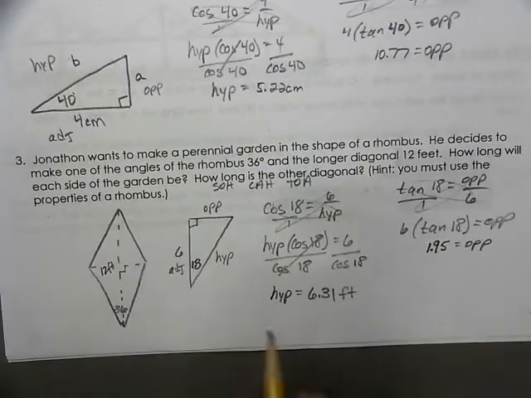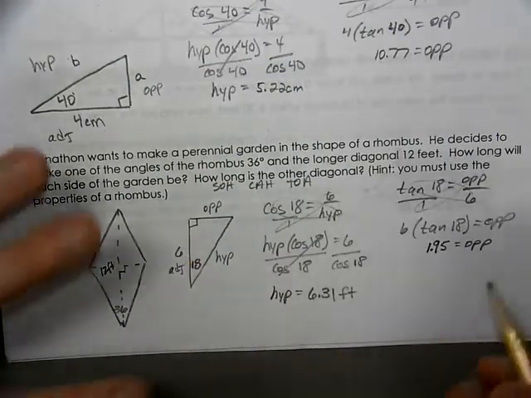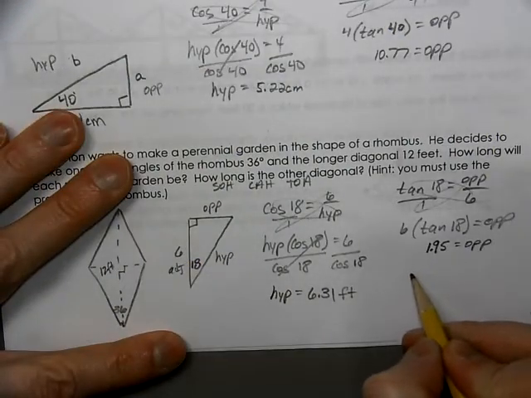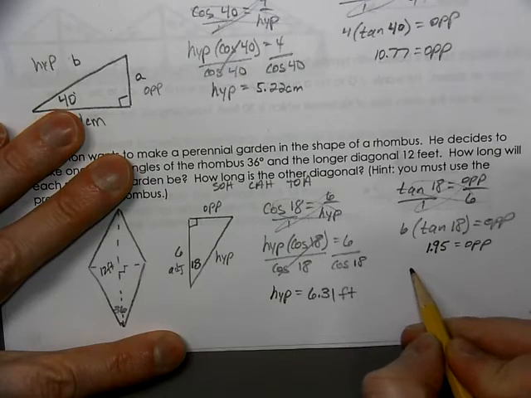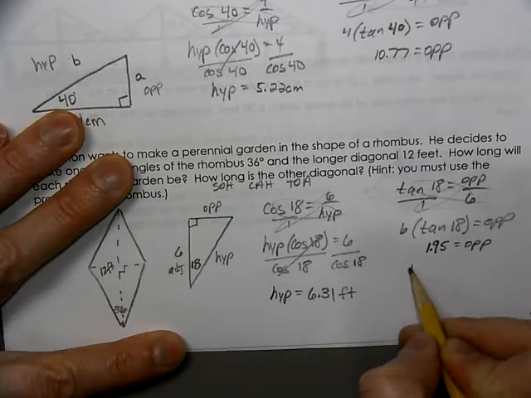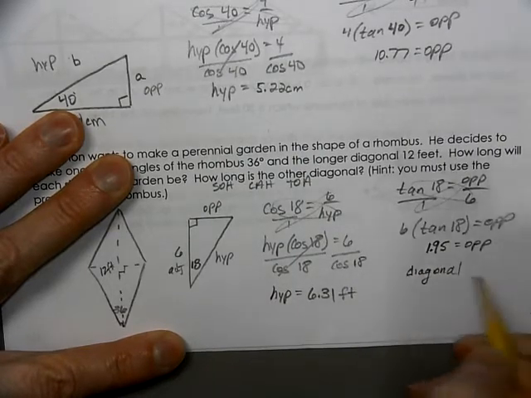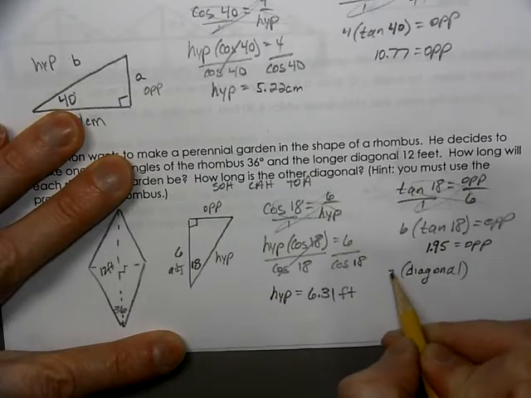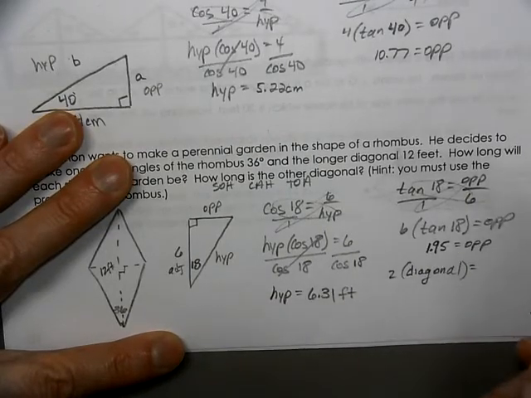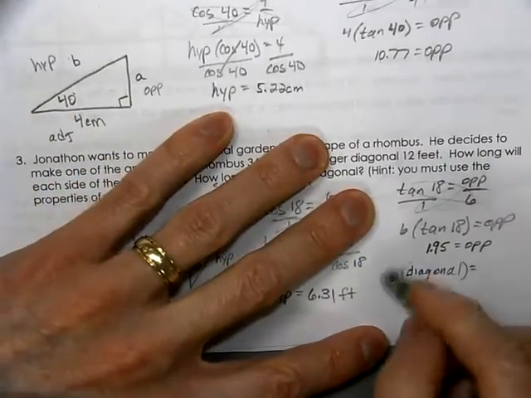That's the opposite side of this triangle, and we're going to have to take this to figure out the diagonal times 2. Well, nope.